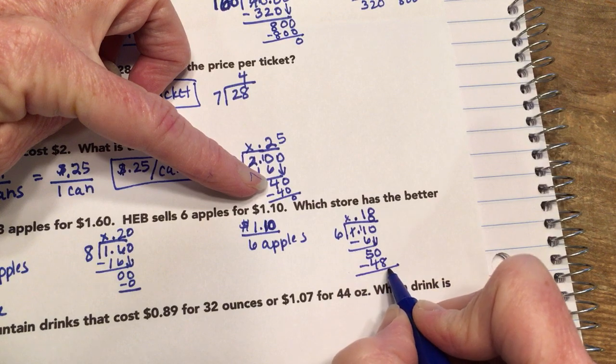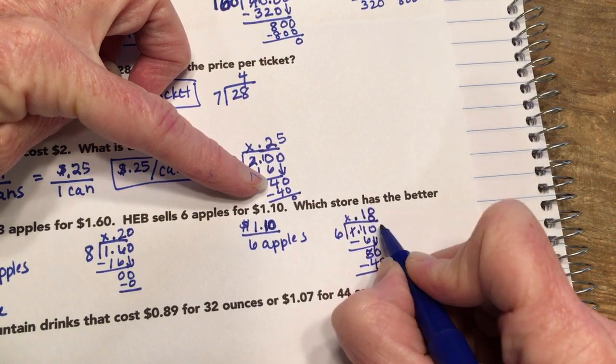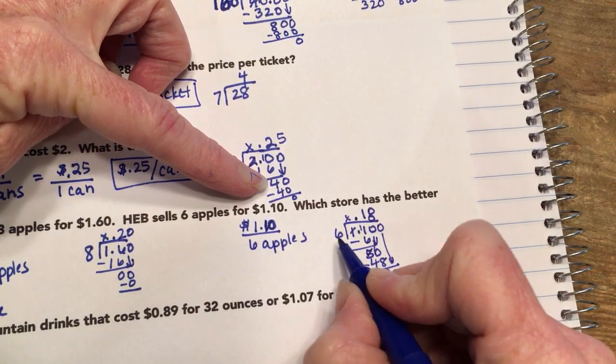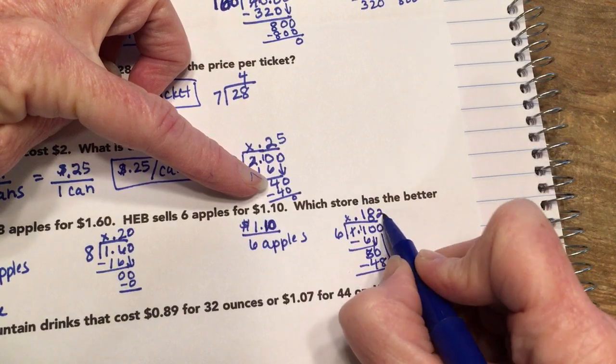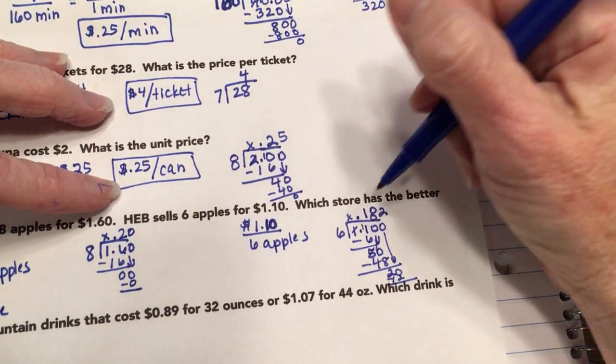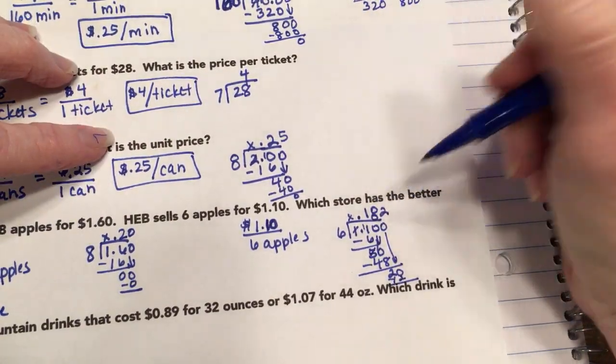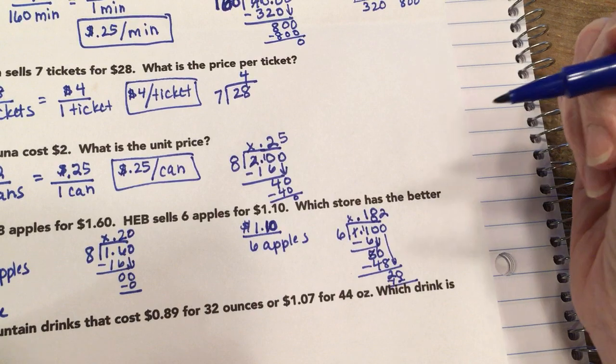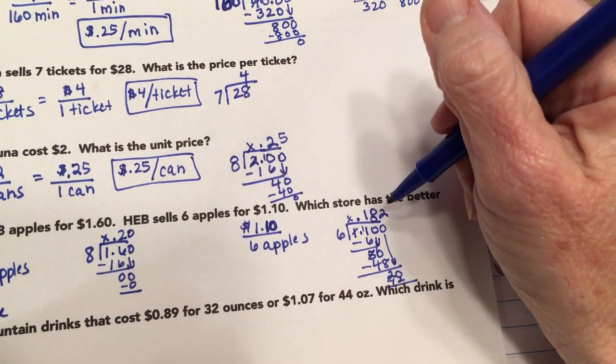I subtract, I get 2. I'm going to bring down the 0. 6 will go into 20 2 times, that's 12. And I'm going to go ahead and stop because I've told y'all before that you only have to go to 2 or 3 decimal places. So 0.182. Now, because this is money, I need to go ahead and interpret that.